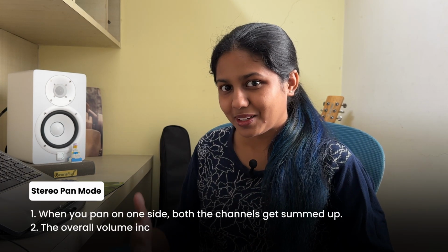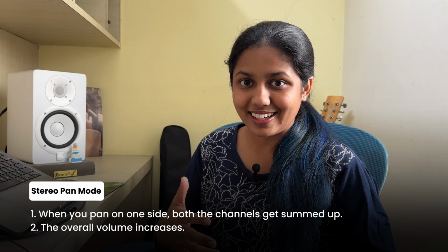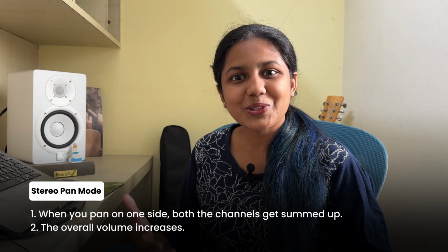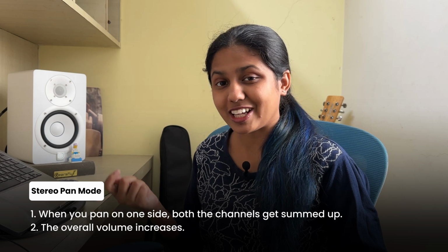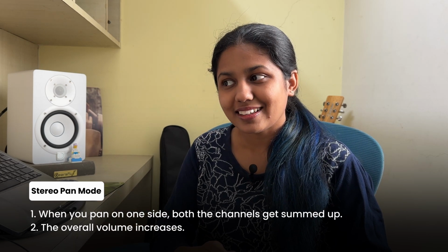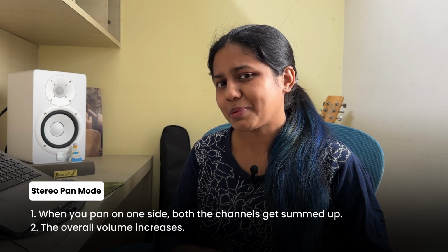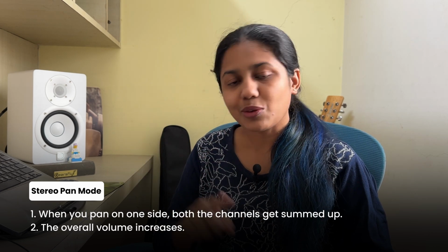Now let's talk about the summary that we're getting out of this second setting. Number one, on a stereo track, when you put it on stereo pan setting and you move it on either side, you're actually not losing the other signal. When I pan it to the left, I'm not losing the other channel's information. Rather, it's just getting summed up. And also, with respect to volume, the volume is actually increasing. In the earlier setting, the volume never increased.